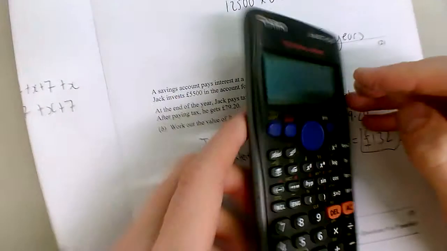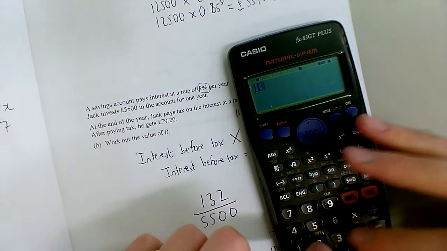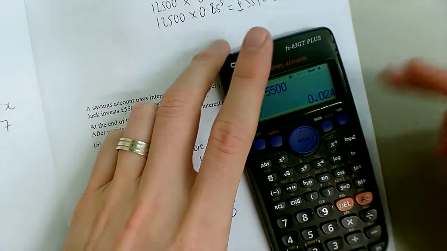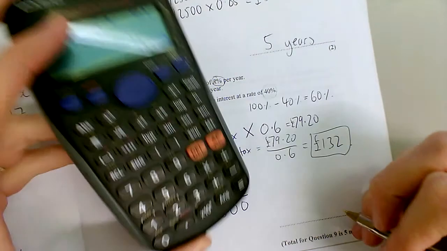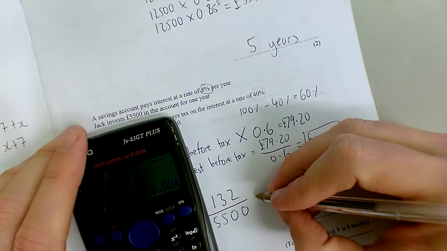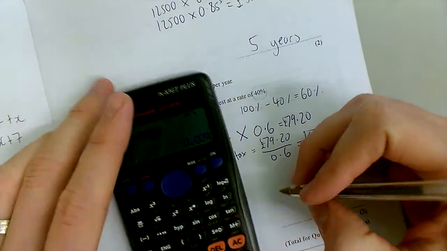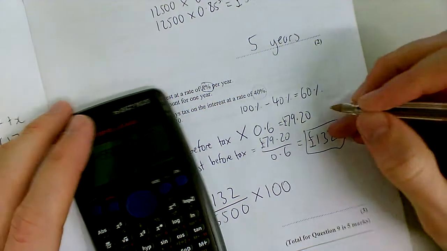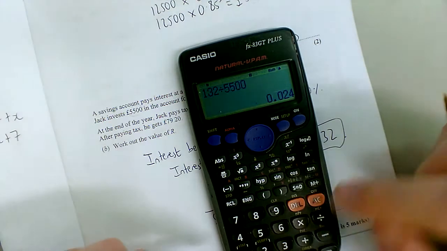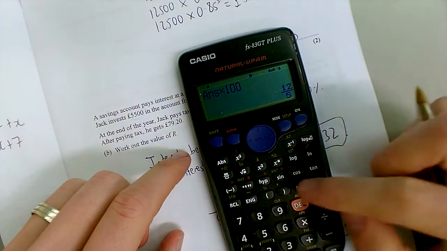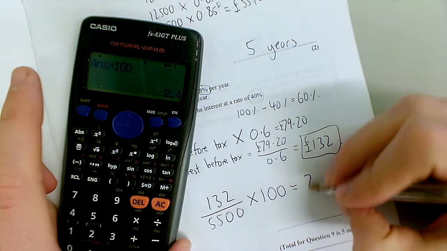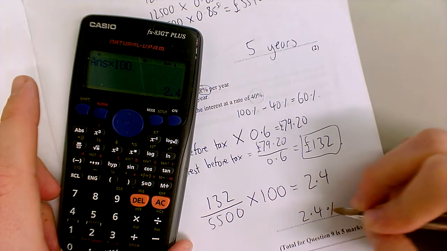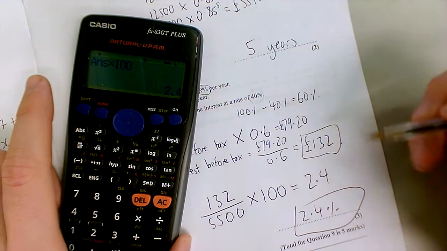Now if you type that into your calculator, 132 divided by 5500, that gives you the decimal that's equivalent to that, which is 0.024. But if you times that by 100, that will change it from a decimal into a percentage. So I'm going to times that by 100, which will turn it into a percentage. Put that in my calculator, and it gives me 12 over 5, or 2.4. So 132 is 2.4% of 5500.